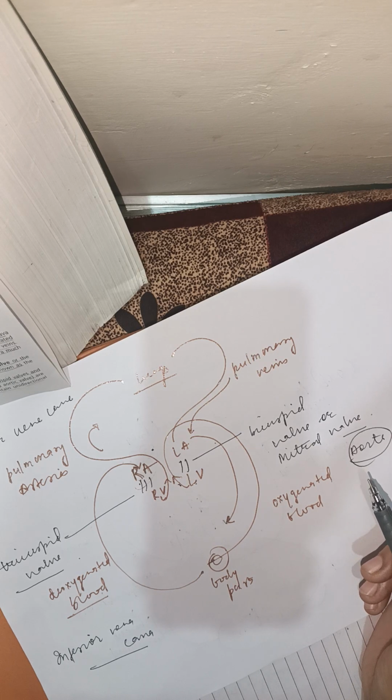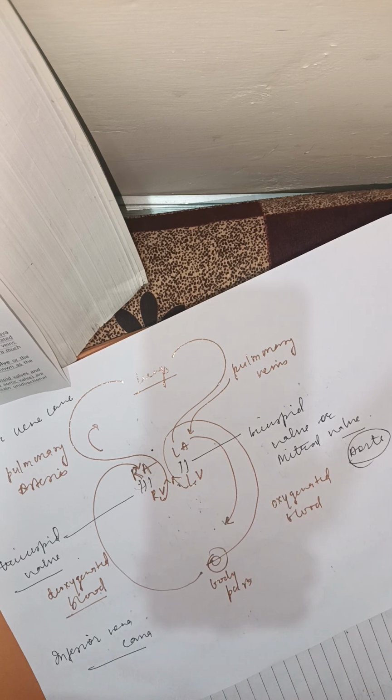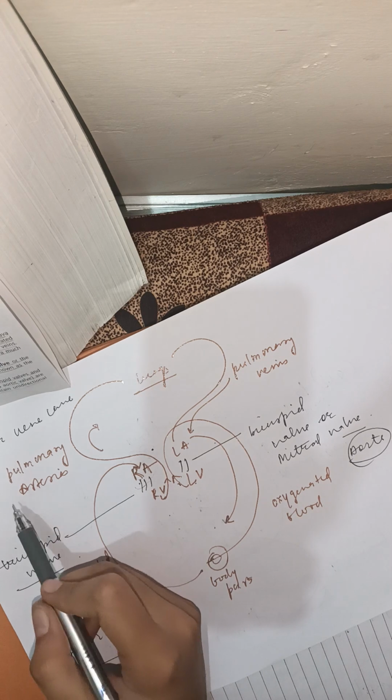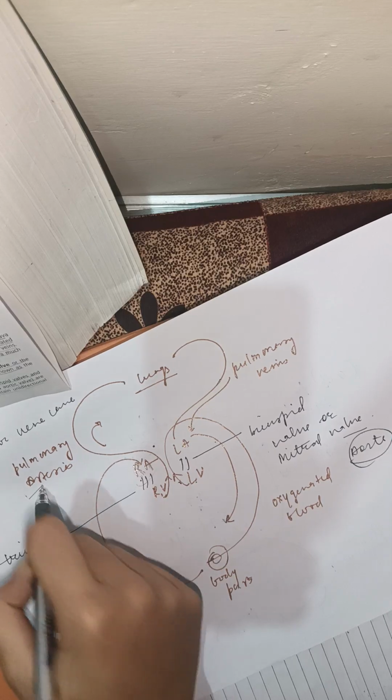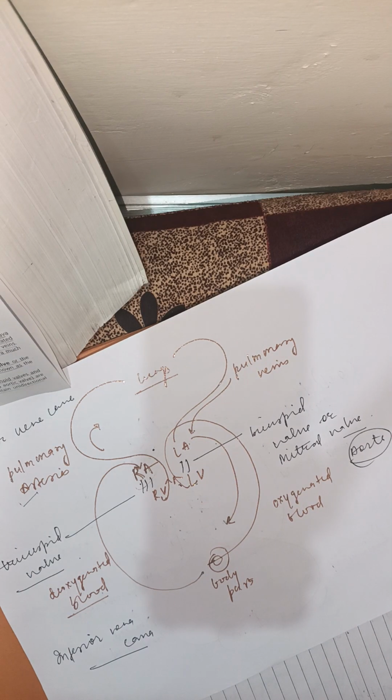Arteries carry blood to the body parts. And the pulmonary artery is the only artery which carries deoxygenated blood. Pulmonary artery is away from the heart towards the body tissue.